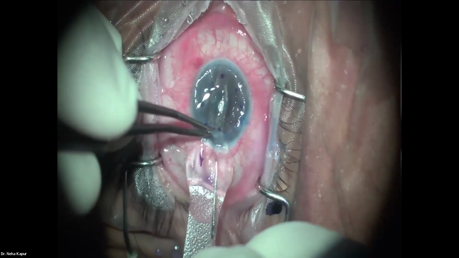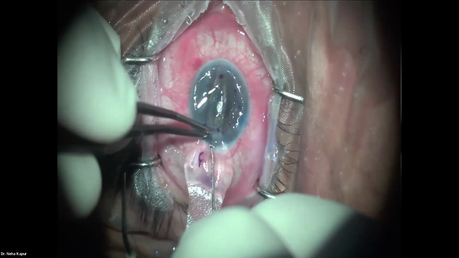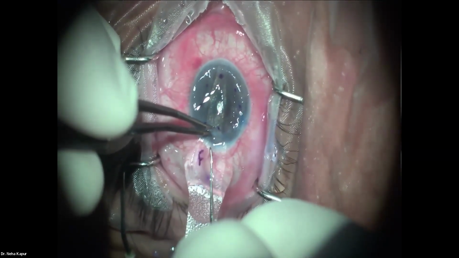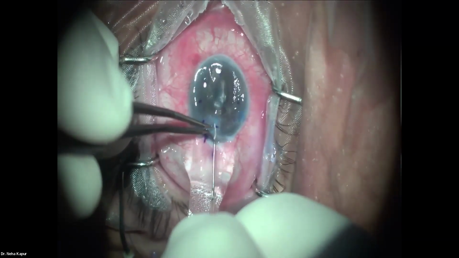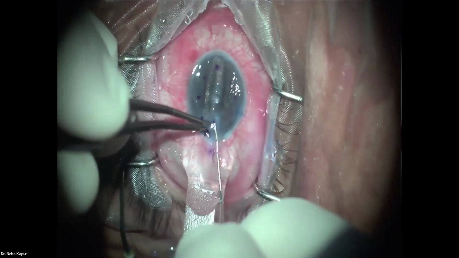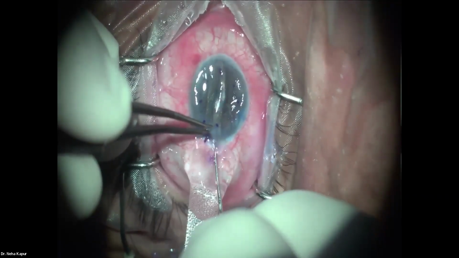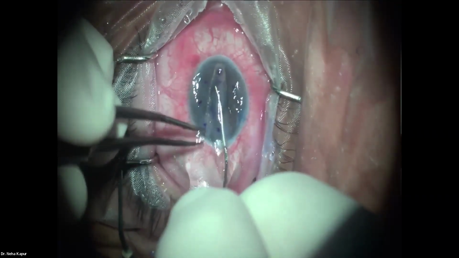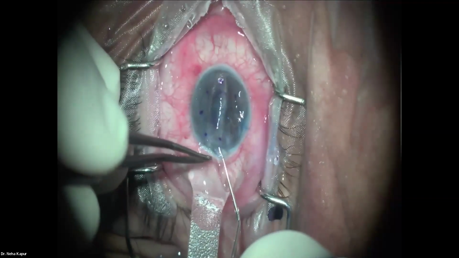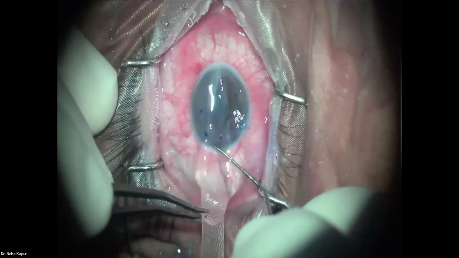Open the mouth of the incision with the limbs. About 1 millimeter into the tissue, you go and engage your dialer and pass it into the eye. Make the dialer horizontal and come out.